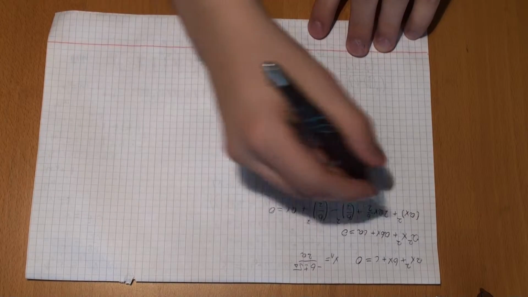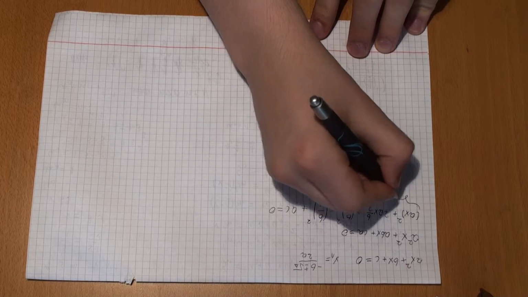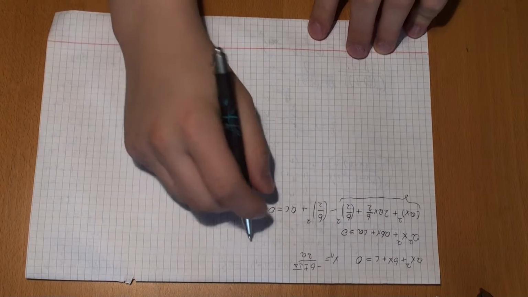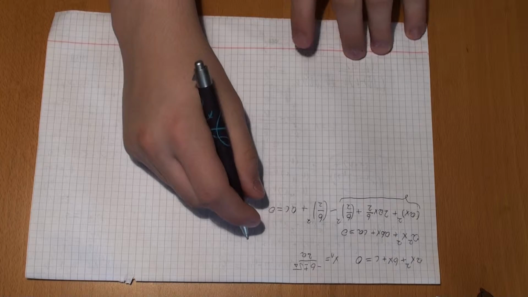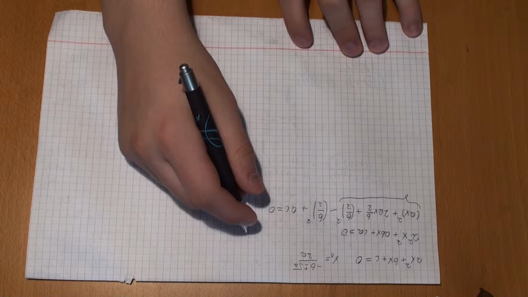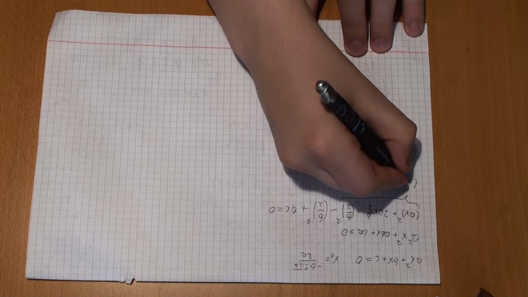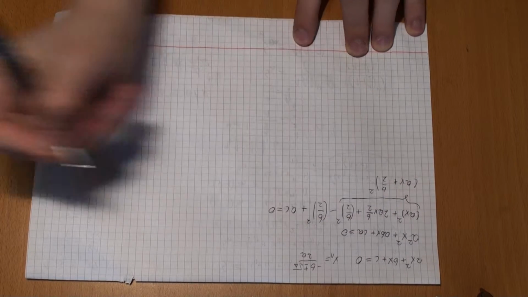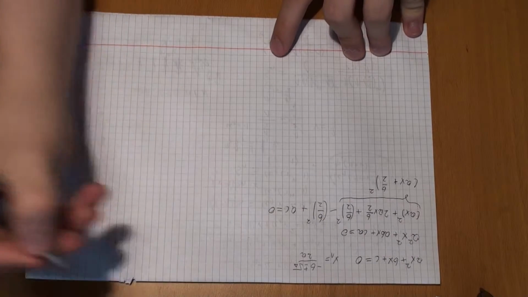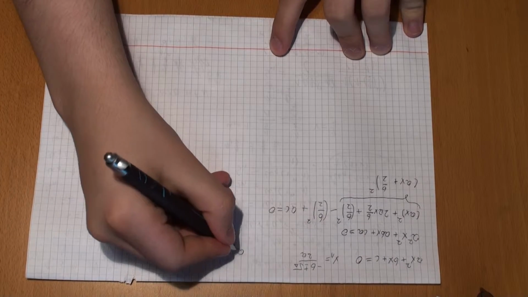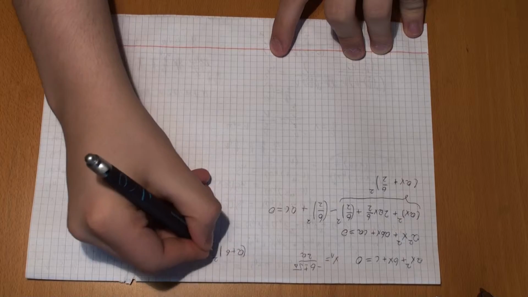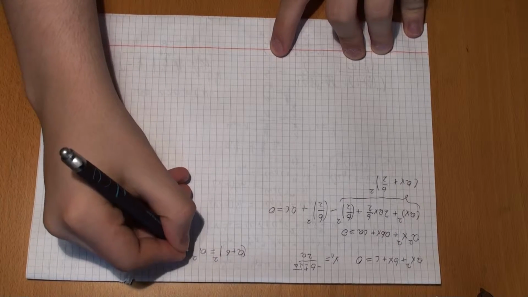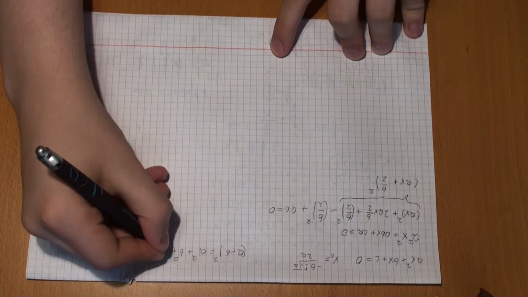Okay, so this is the part that actually interests us the most, because we can see here a perfect square. It's basically (ax plus b over 2) squared. And if you don't know what a perfect square is, it's basically the formula that (a plus b) squared equals a squared plus b squared plus 2ab.